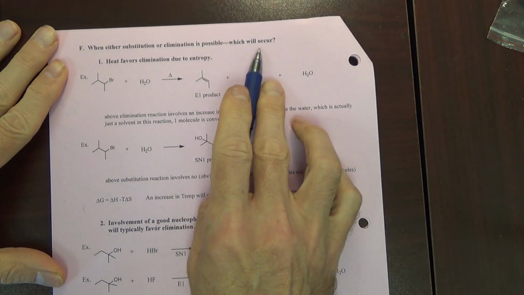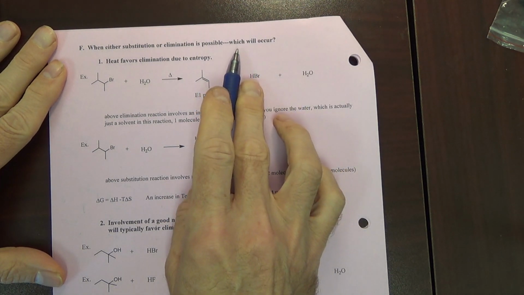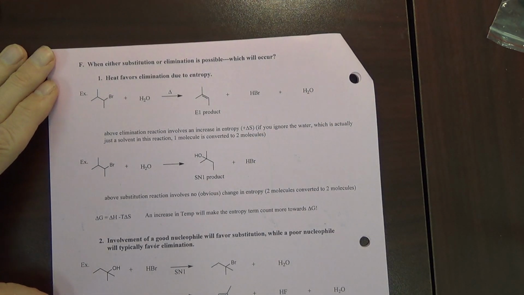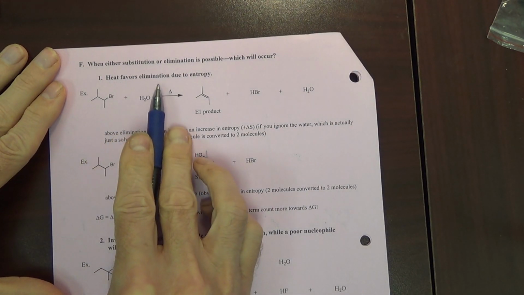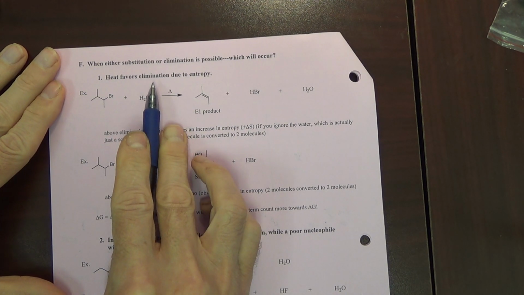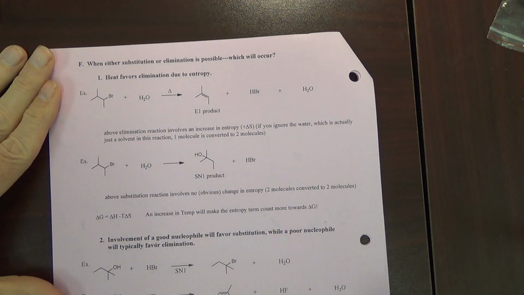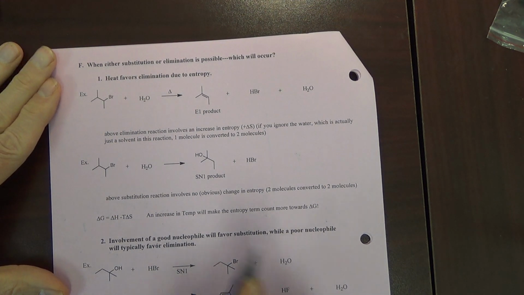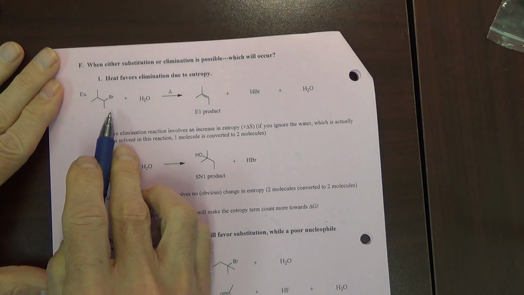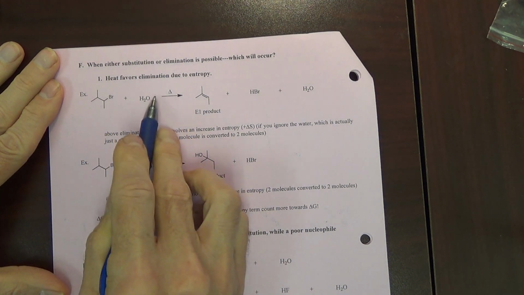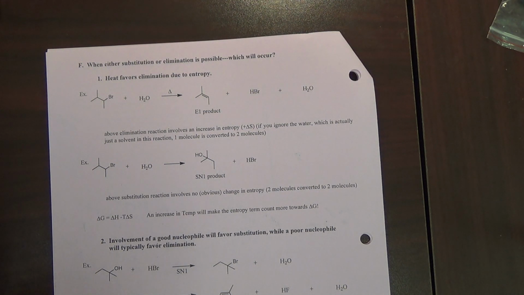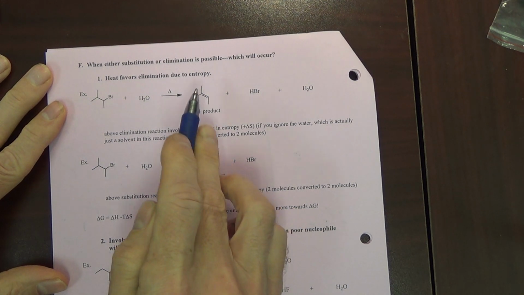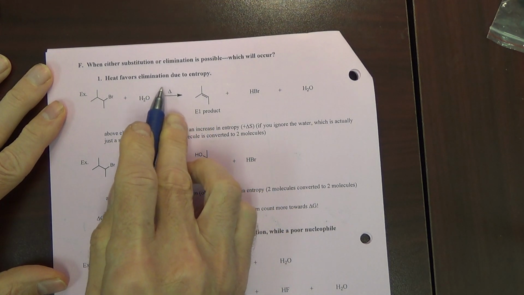in a given situation, with given reagents or under given conditions. Okay, the first statement we can make is heat typically favors elimination. And this is due to entropy. If you take this alkyl halide in water, heated in water, it's very likely to give the E1 product, especially with higher heat.